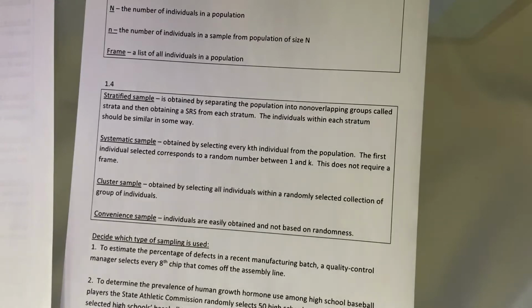I'm going to take 2 groups and take all 4 people from each of those 2 groups. That's a cluster. Convenience is where you just easily obtain whoever's the easiest. It's usually the least accurate. If you take a sample of the first 20 people you see in City Hall about how they feel about City Hall, chances are you've got 20 workers in City Hall. That probably doesn't represent the people's actual beliefs.